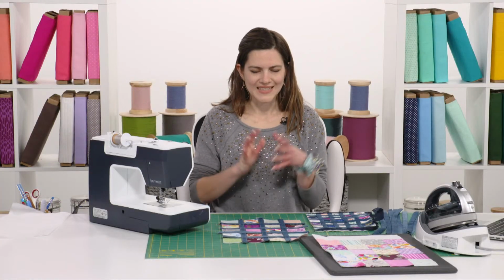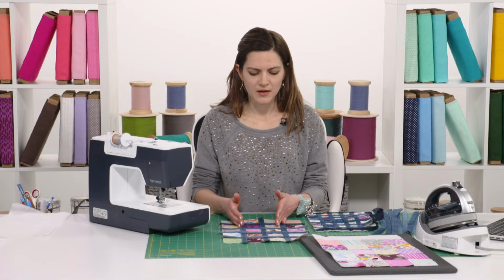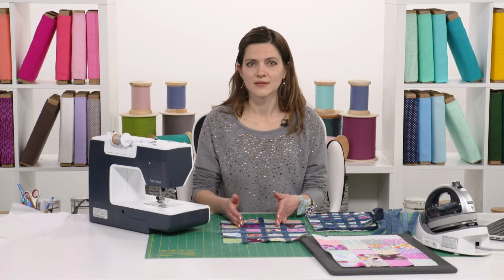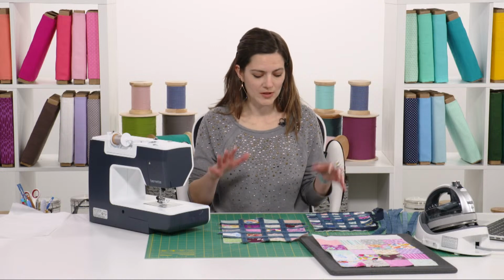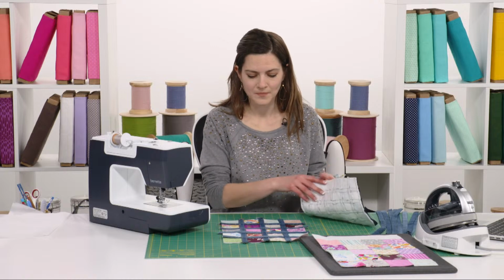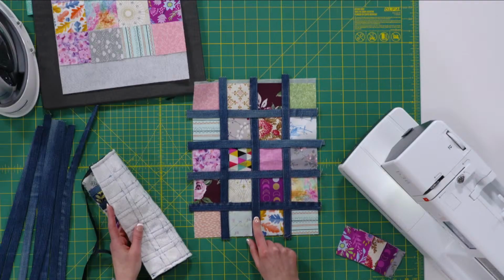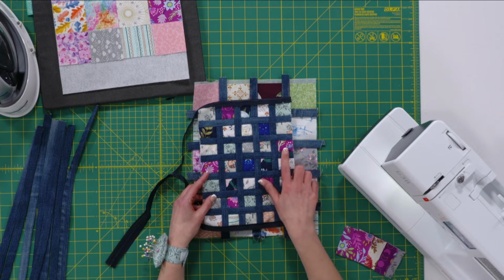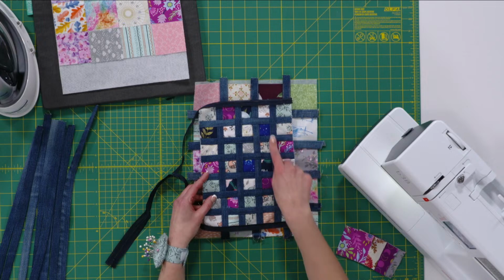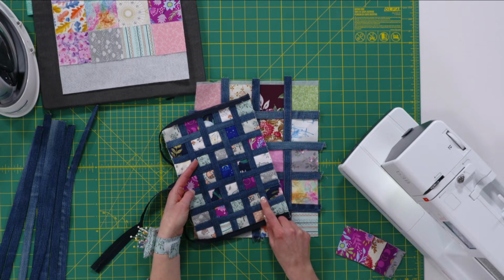And the size that you cut these pieces and these strips also depends on how you want it to look. So there's a big difference between my 2.5 inch squares and my 5/8 inch finished binding, and these 1.5 inch squares and my 1/2 inch binding strips.